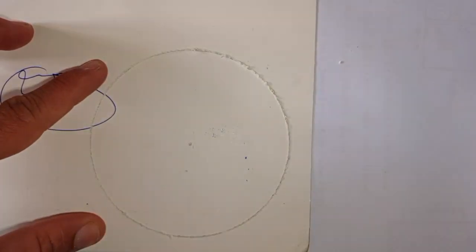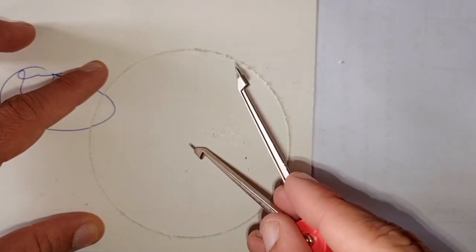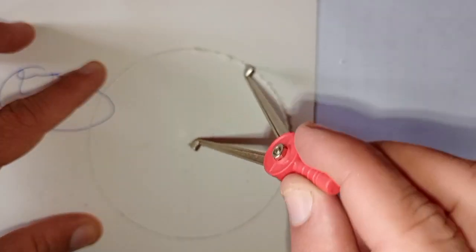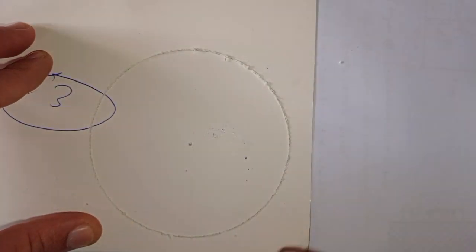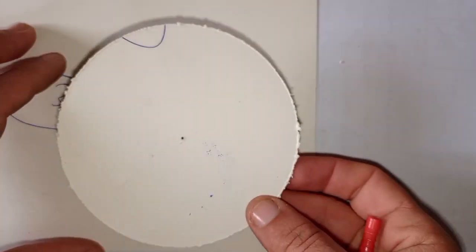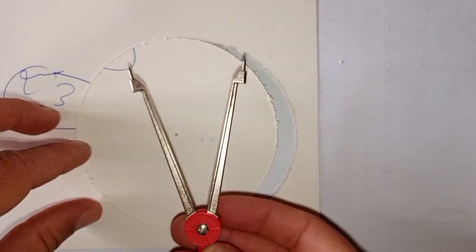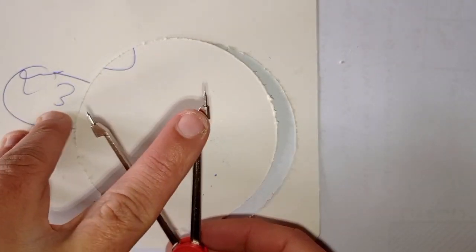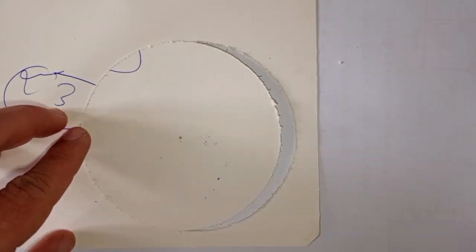So I have already cut it down for you, but I just want to show you how you could cut it with this one. Just put it here. This is the center of the circle, and you could just do it in this way. You can draw the circle, and it will be automatically cut down, and then you can bring it out. Remember, you should use this kind of compass where both the ends are sharp, through which we can cut the paper.